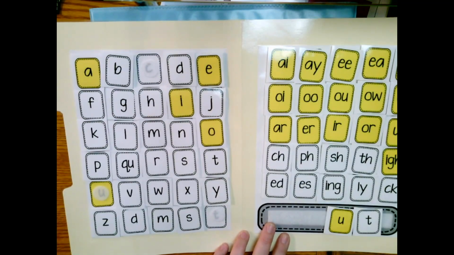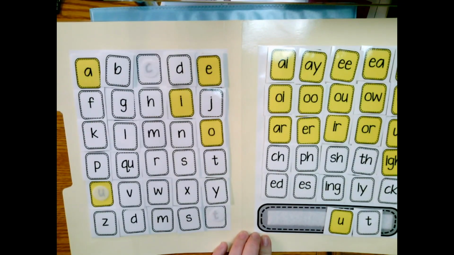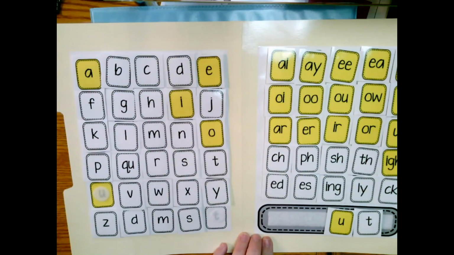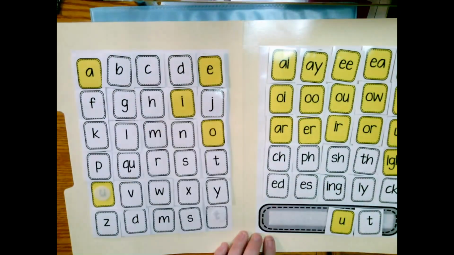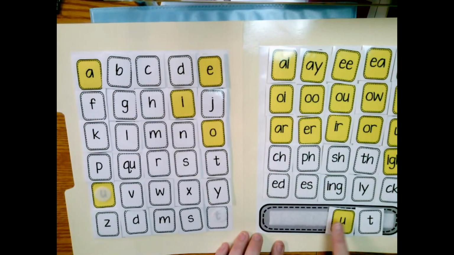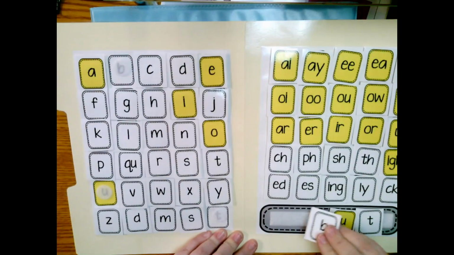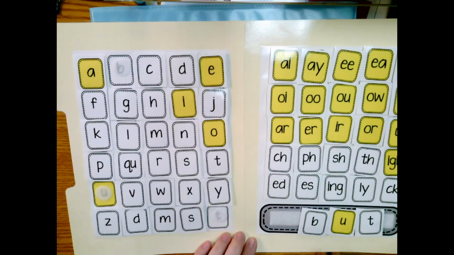Now, friends, if I'm going too fast for you, you can pause and really take your time and think, what letter sound should go there? So I put the C back, and I want to make the word but. But. B would be B like boy. Read it with me. But.